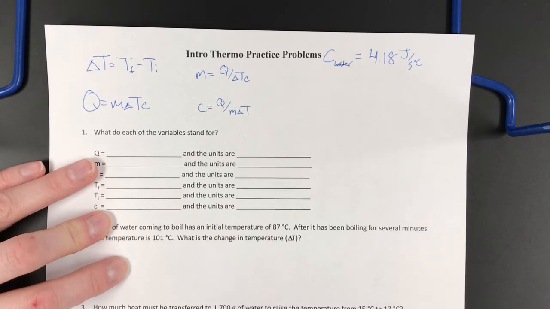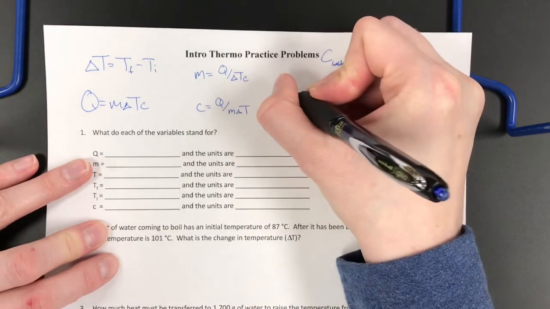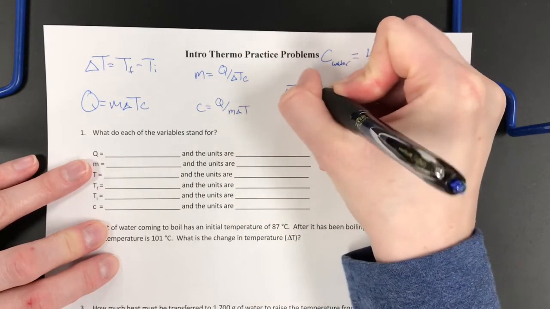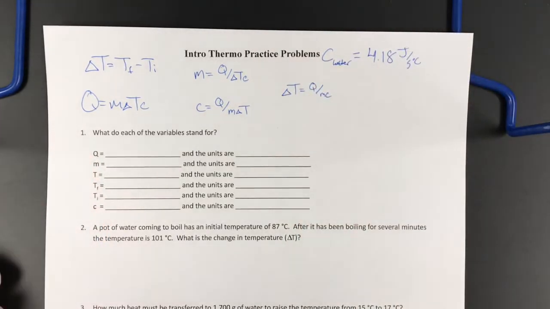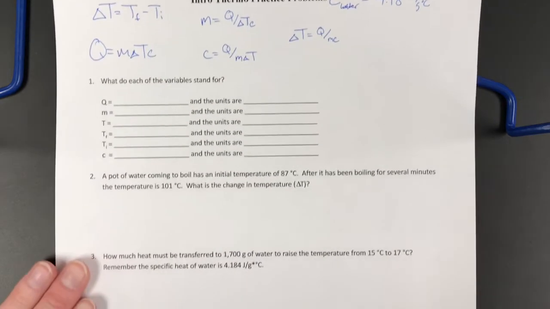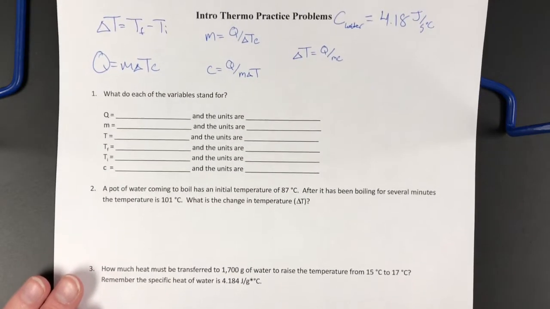All right, the last one, what if they ask me to solve for change in temp? Well, that's going to be thermal energy over mass times specific heat. Remember, heat capacity means the same thing, so you can think of it as heat capacity if you want instead of specific heat. Or you can think of specific ends in a C. Does that help?